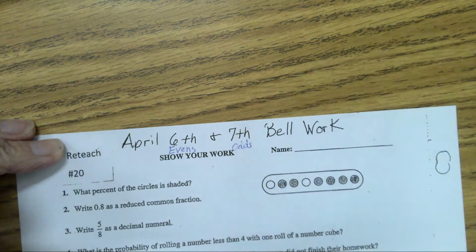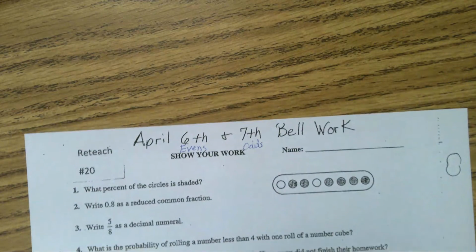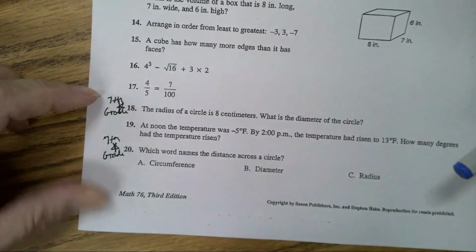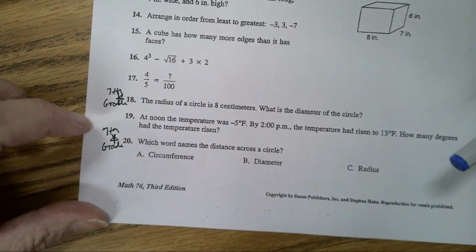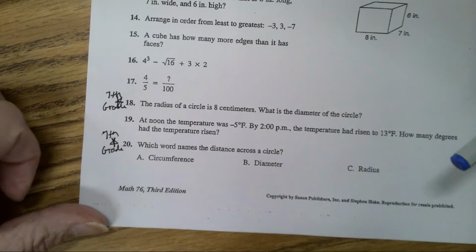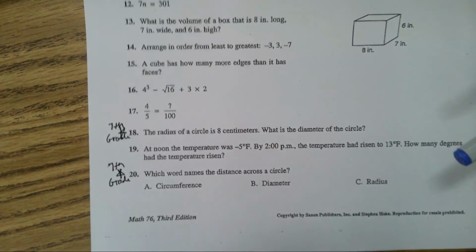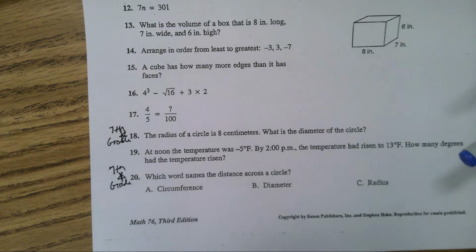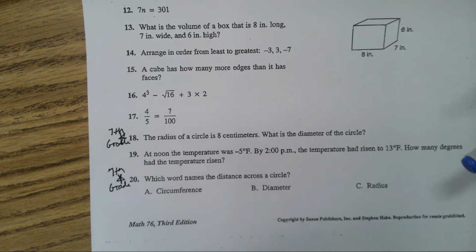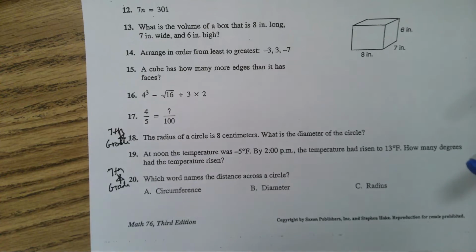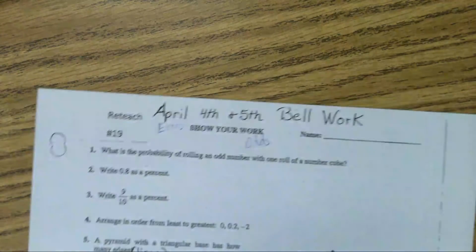Any questions? Now, if you're in a Math 7 class, you will be expected to do the ones that say 7th grade standards. 18 and 20 both deal with circles. And if you're in my 6th grade class, if we have time, we'll talk about circles, so you'll have an idea of how to do them for next year. But in the math book I used years and years ago, these were all 6th grade standards, not just 6th and 7th.